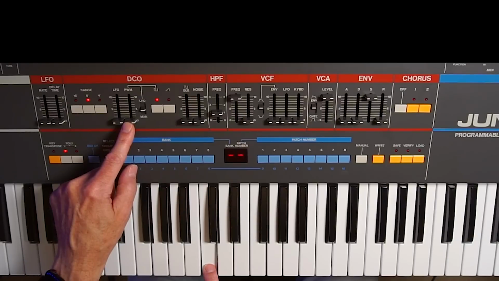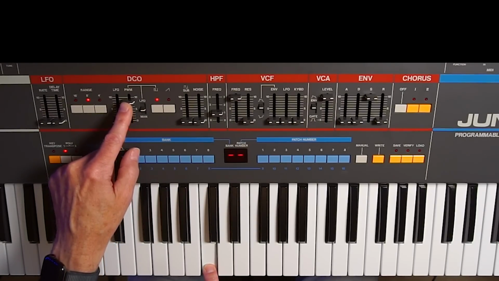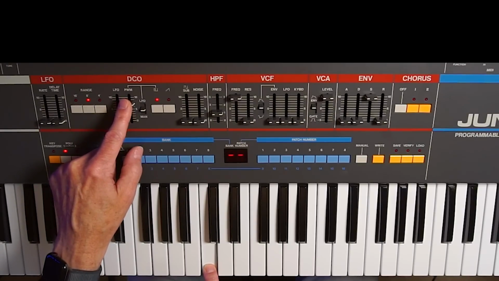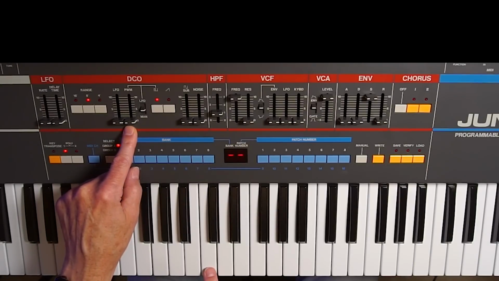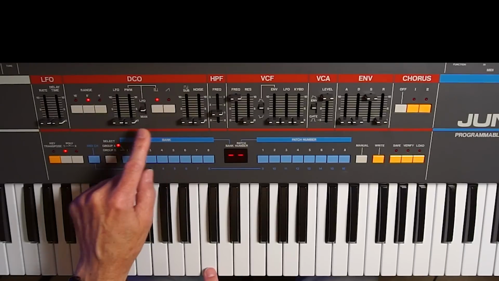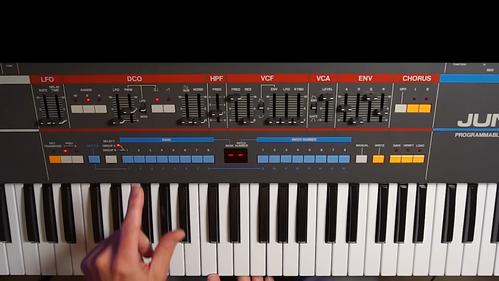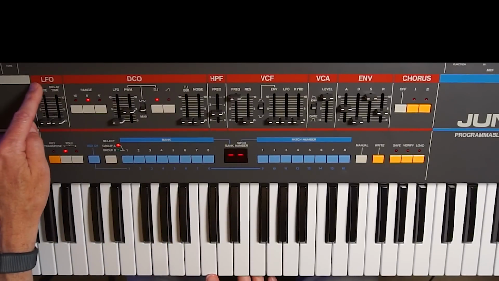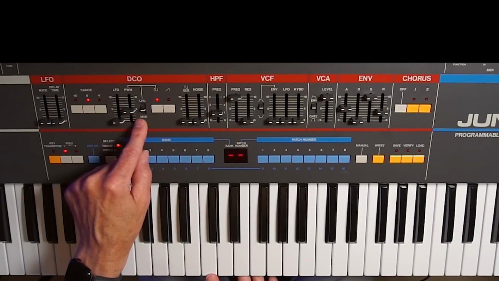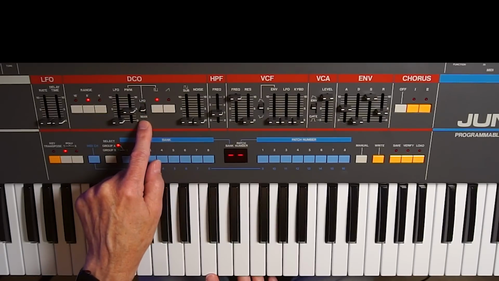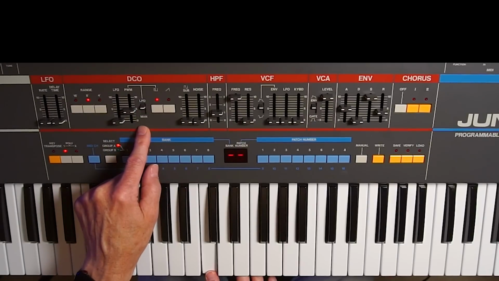Let's check it out. So this has a little bit of change, modulation built into the oscillator itself. It would be cooler if we could use the actual LFO to modulate or change the modulation itself. All we have to do is to turn this knob here from manual, because we've changed this manually, over to LFO.